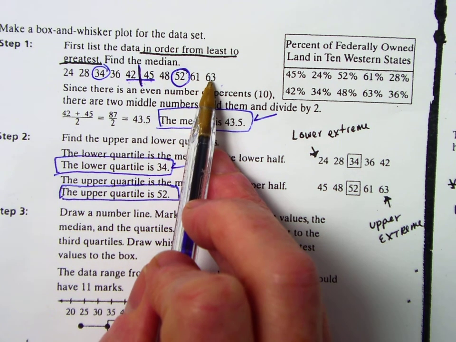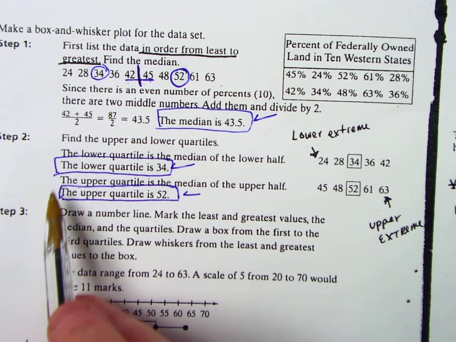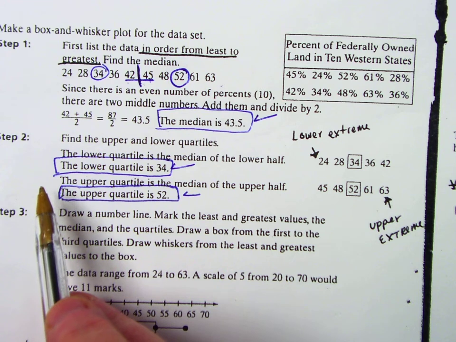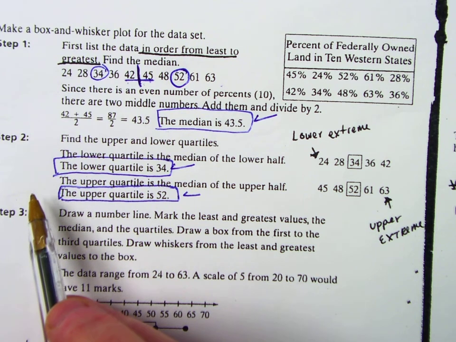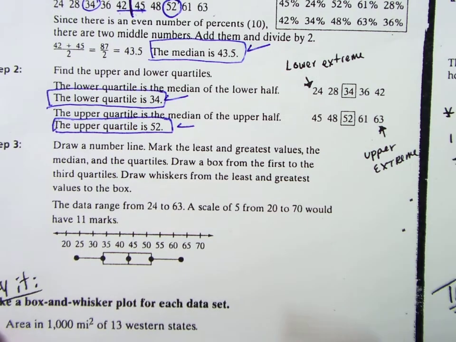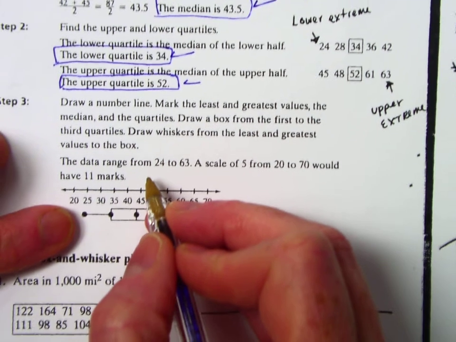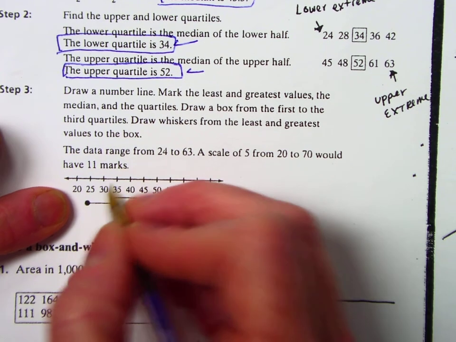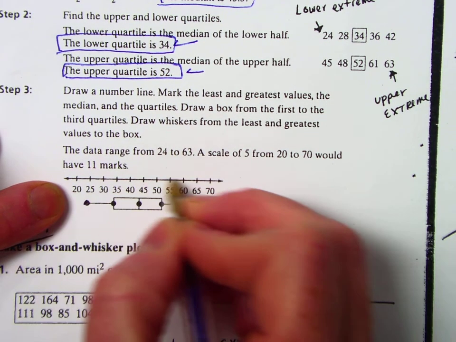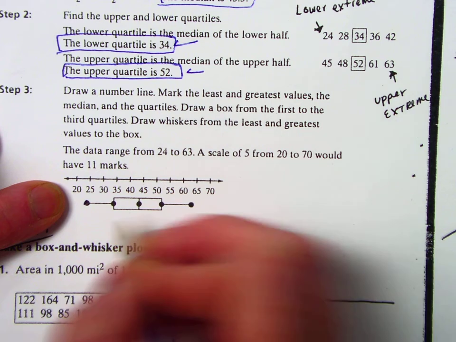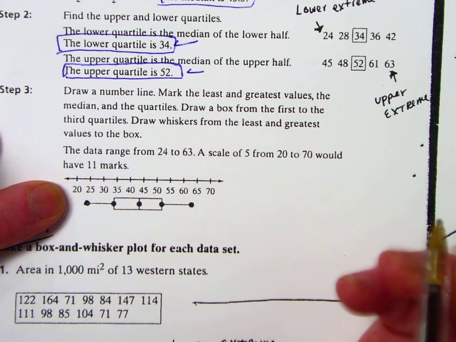63. What's the littlest number? 24. As long as we have all of that, we can now build our box and whisker. I always start with the biggest and littlest when I'm going to draw it. I put a dot where the littlest one is on a number line, and then put your numbers approximately where they belong.